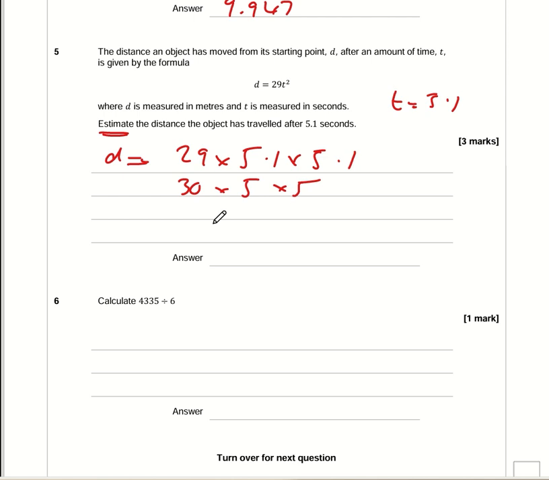So 30 times 5 times 5, well that's 30 times 25. 3 times 25 is 25, 50, 75. So if 3 times 25 is 75, then 30 times 25 is 750. So the answer here is 750 metres.